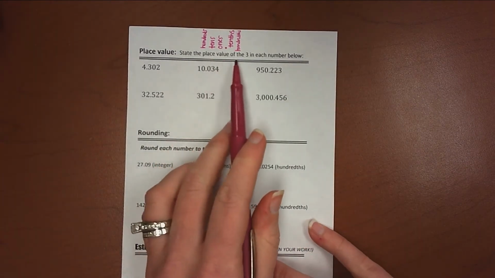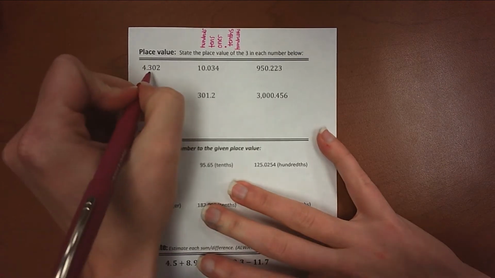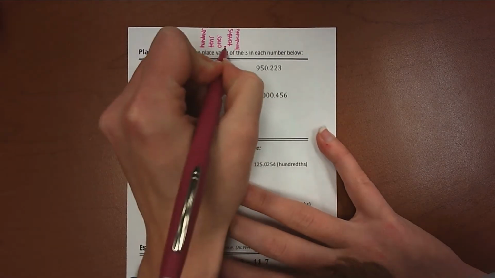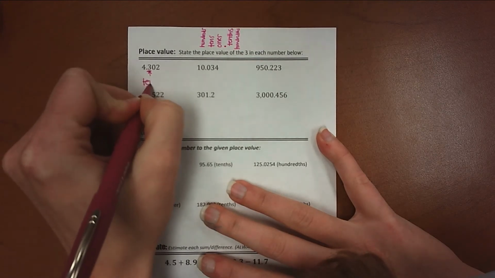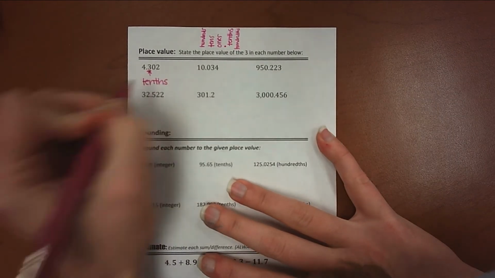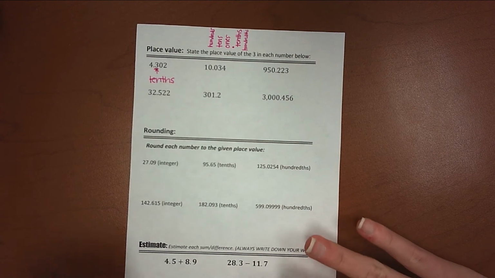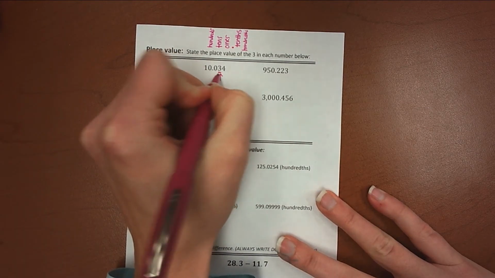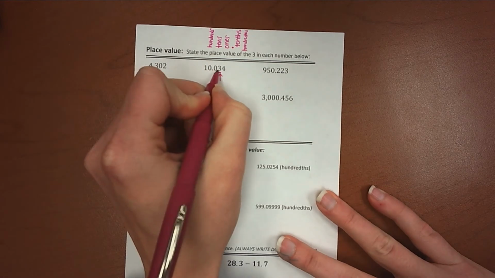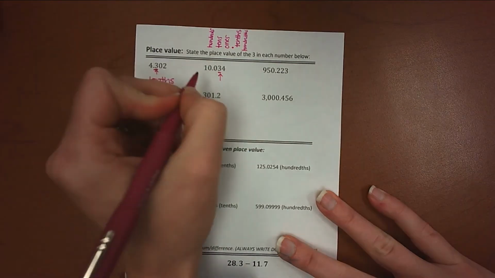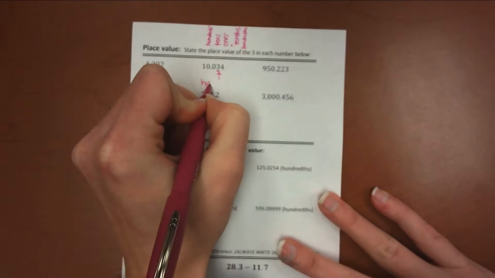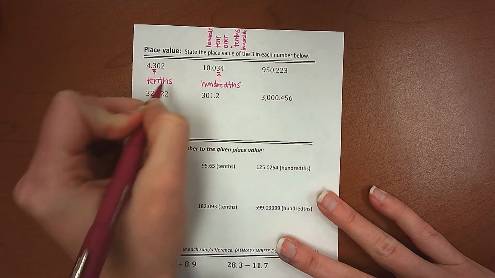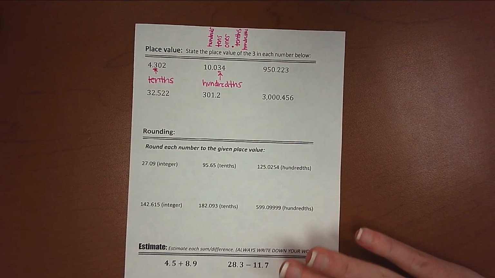Here it says state the place value of the 3 in each number below. So I'm just going to underline it to help myself. I know that after my decimal point, the very first place value here is the tenths place. On this next one, I've got my 3 here. After the decimal, I've got tenths, and then this is my hundredths place. Again, notice that after my decimal point, there's a th at the end of my place values.